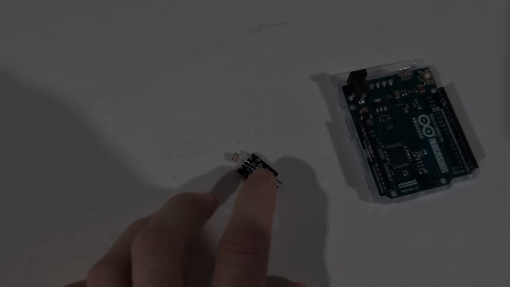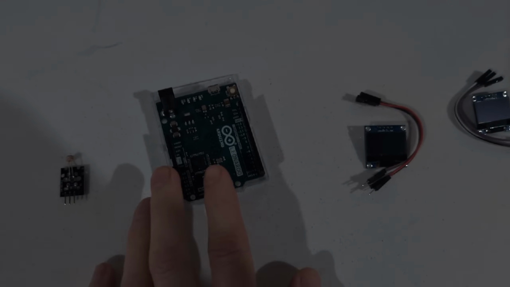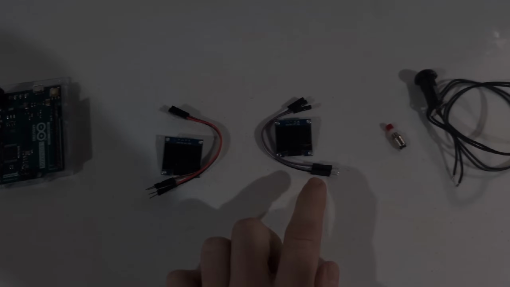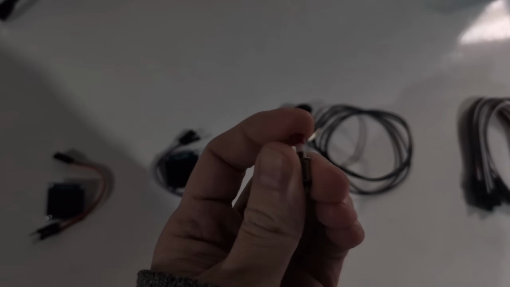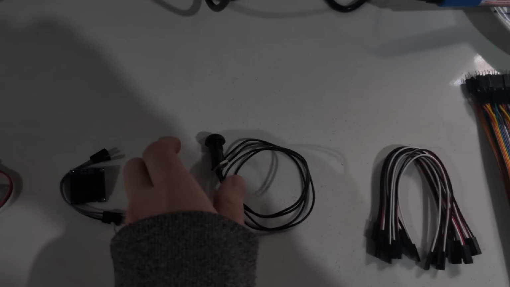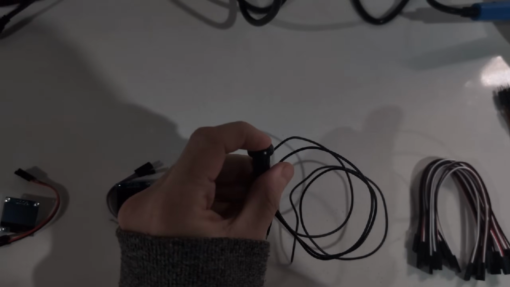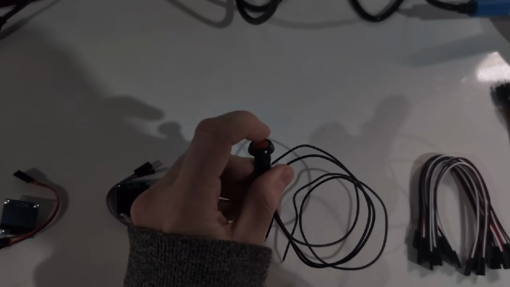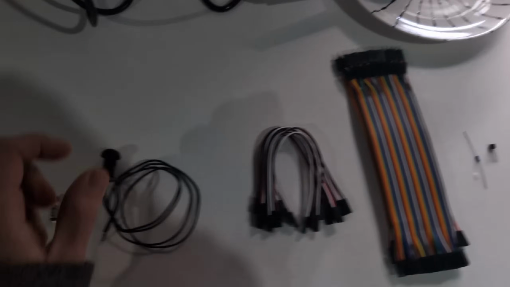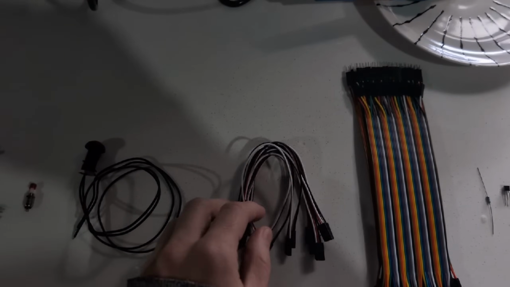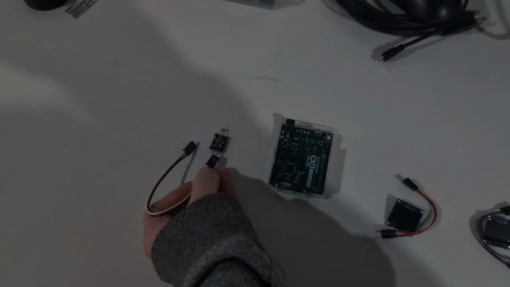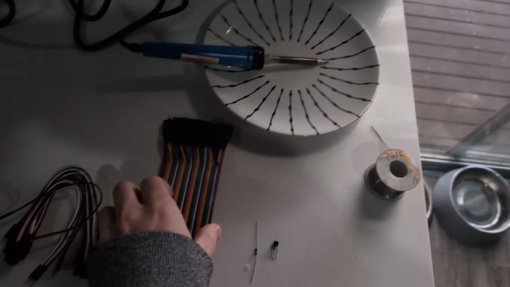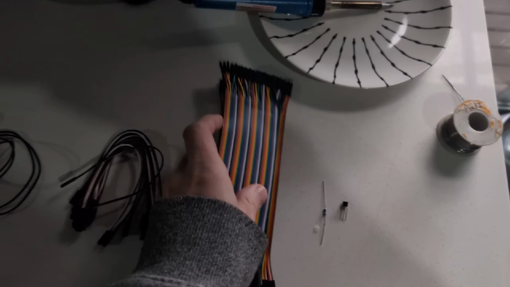We have the light sensor, the Leonardo board. We've got the display panels. We have the reset switch. It's just a little reset switch just to reset the values. And this is the toggle switch, so that'll be on to start doing the tests, and that'll be off. And then we have some 3-pin connectors for the sensor, and we have some cables so we can do less soldering.